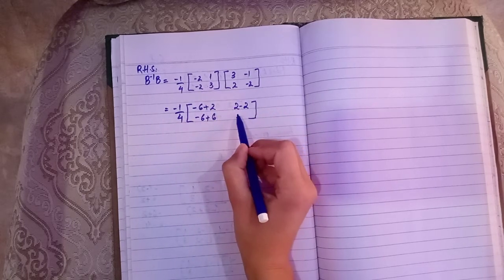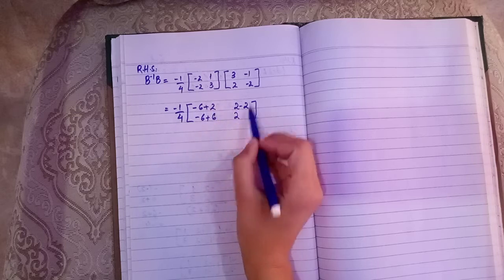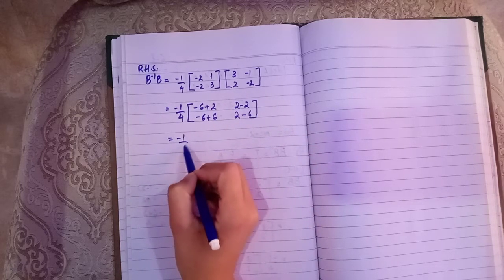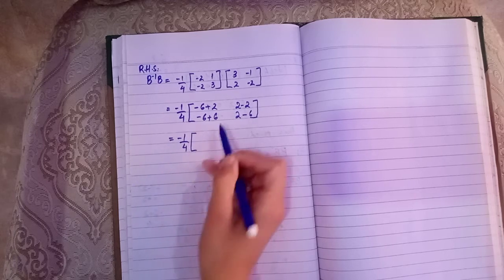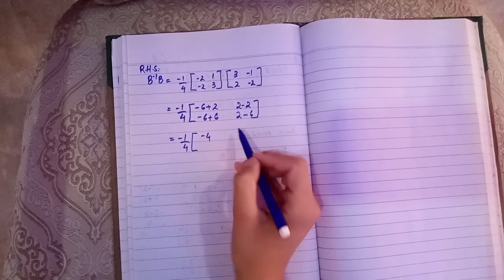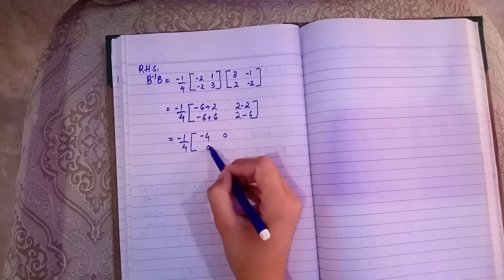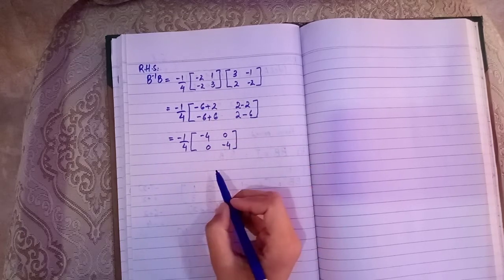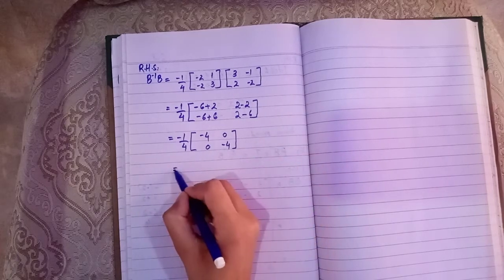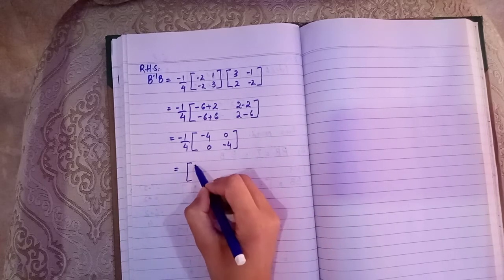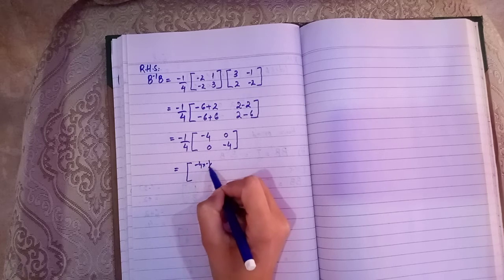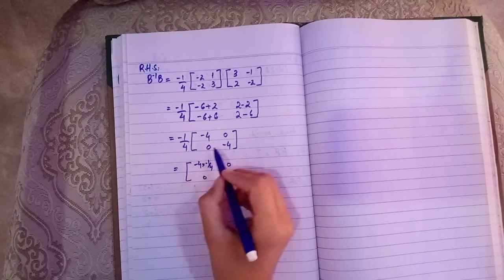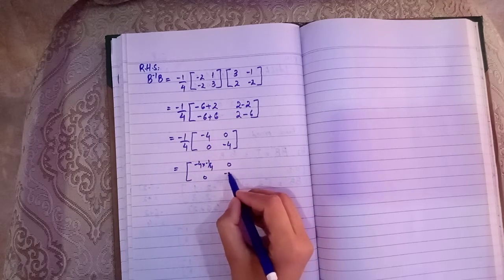Minus into minus is positive, put 2 plus minus minus 3 2s are 6. This is minus 4, this is 0, this is 0, and this is again minus 4. So next step, multiplying minus 1 by 4 with all the entries of this matrix.